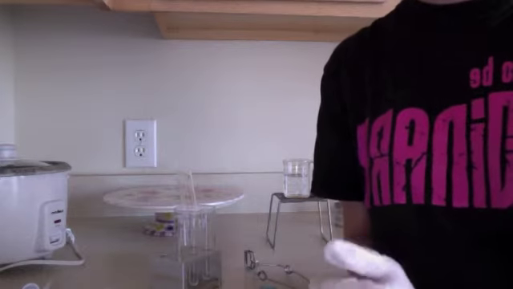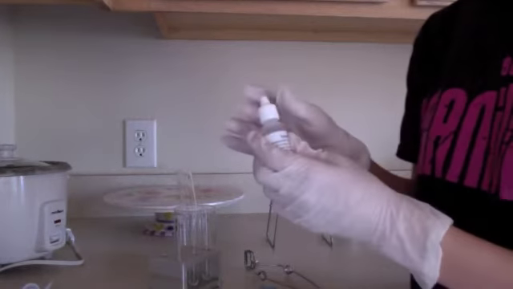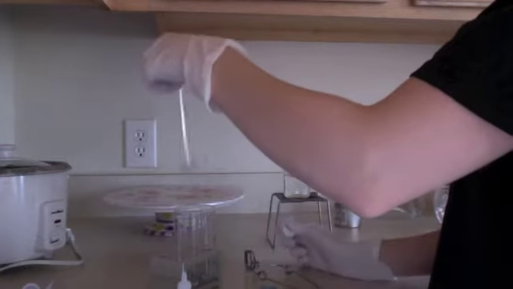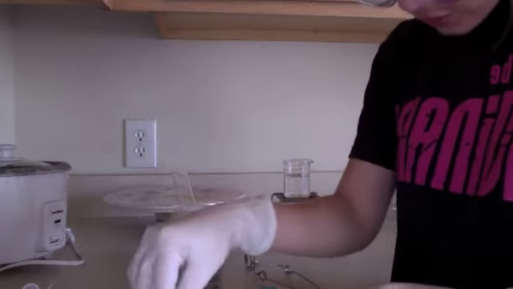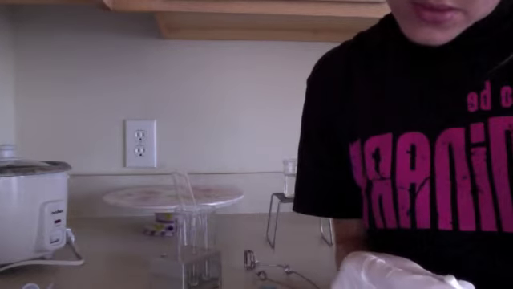Next, we're going to add 6 drops of methanol to test tube 7 and agitate the tube. Then we're going to add 2 drops of sulfuric acid to test tube number 7.